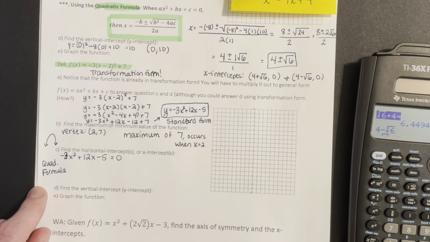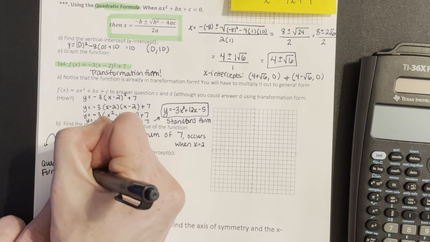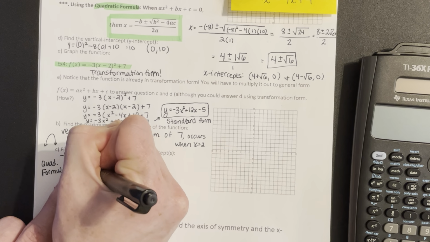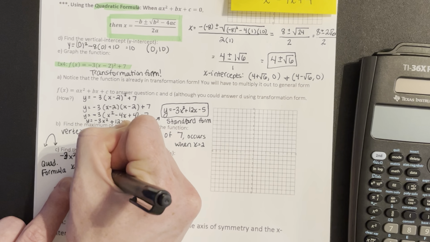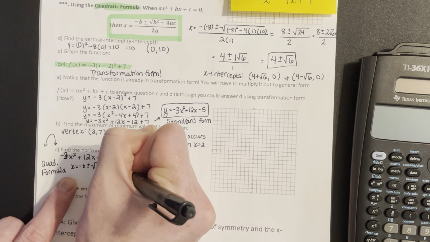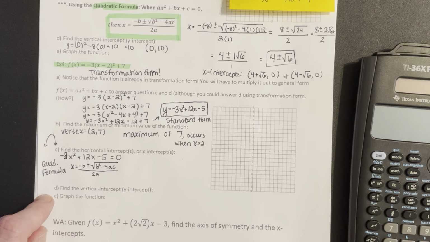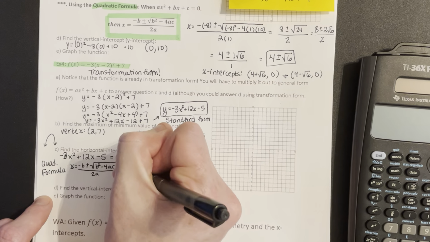The same thing when I recommended you just write out your transformation form a lot. Let's write out our quadratic formula. So negative b plus or minus the square root of b squared minus 4ac all over 2a. That's something you have to have memorized. It's not going to be given to you.